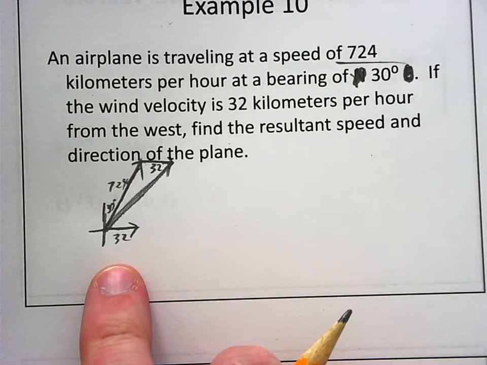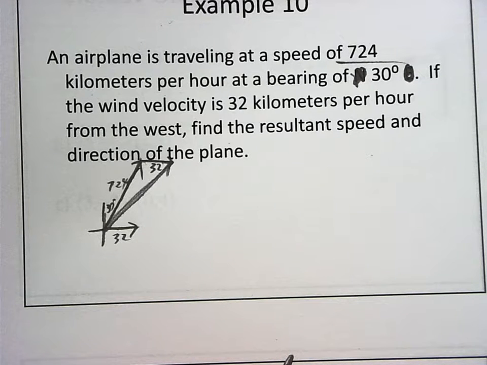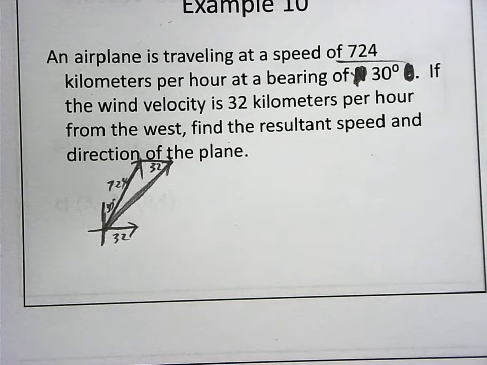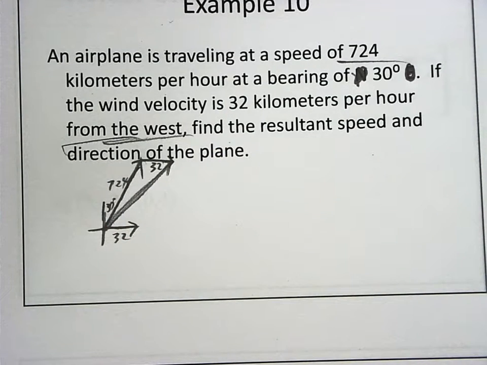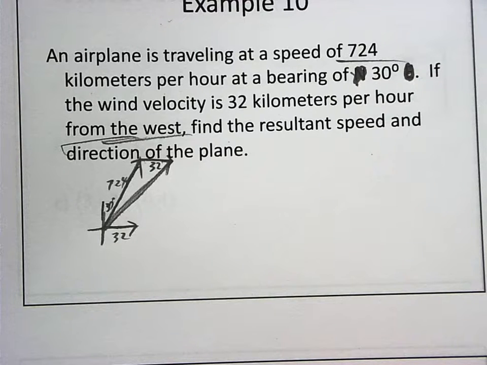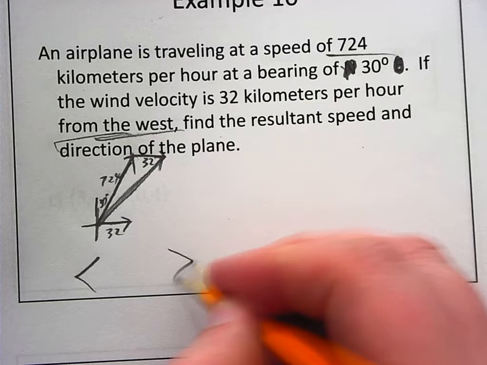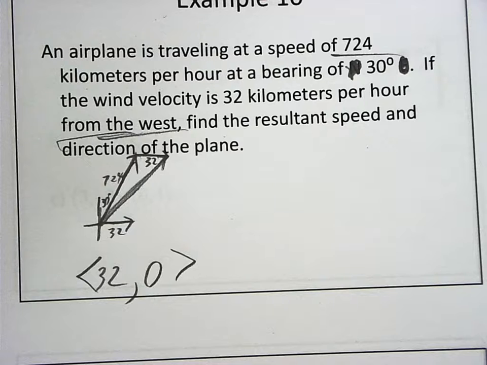So the easy one first. How do I write 32 kilometer per hour wind coming from the west as a vector? You have the vector on the wrong side. The top vector should be going that way. From the west. It's from the west. So, how would I write that as a vector in component form? In other words, component form, remember? 32, 0. Yeah, exactly. 32 is the horizontal, 0 is the vertical. Okay? Now, for the other one, I need to do a little bit more work.